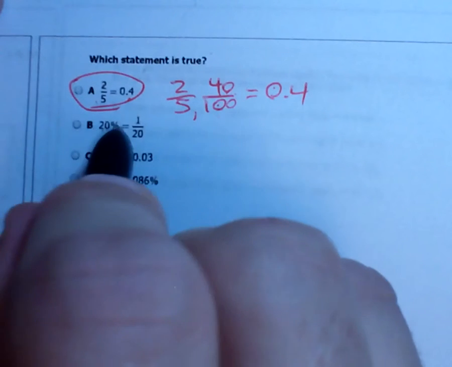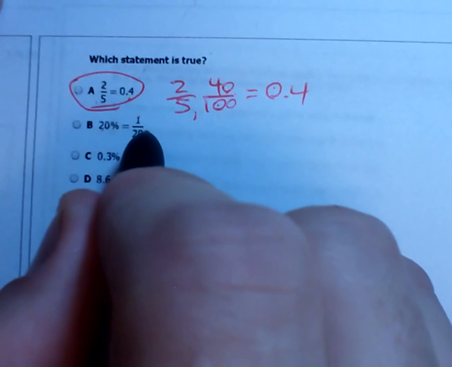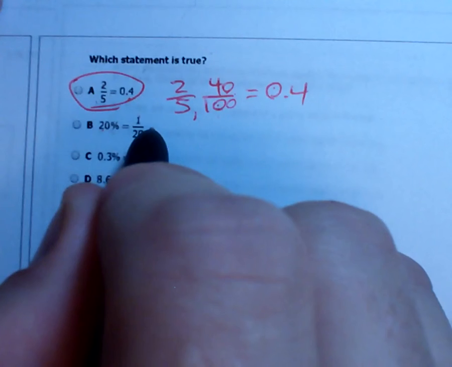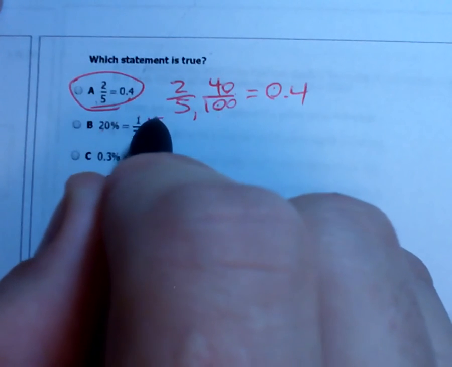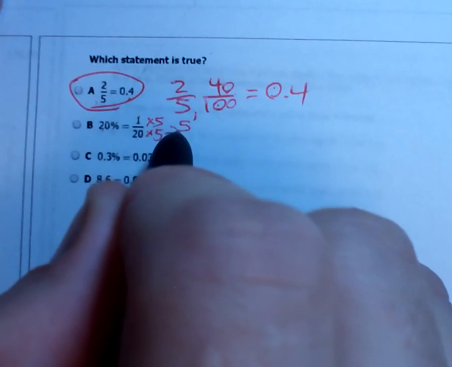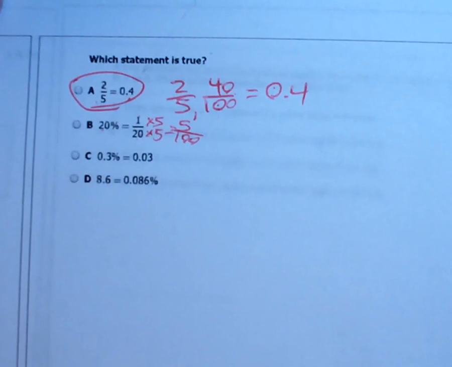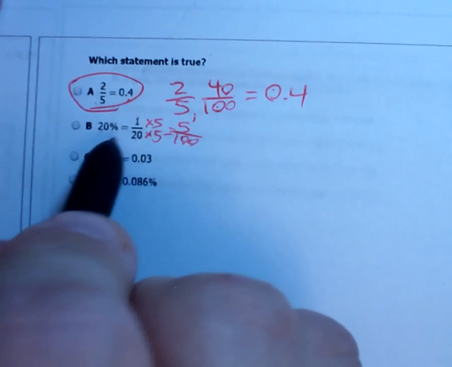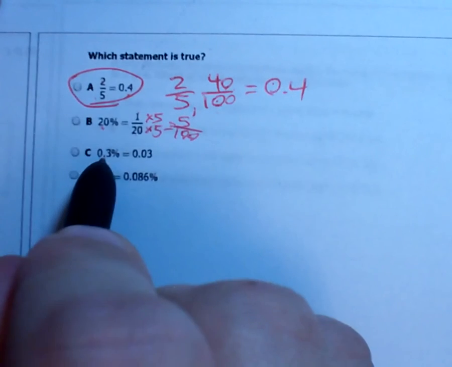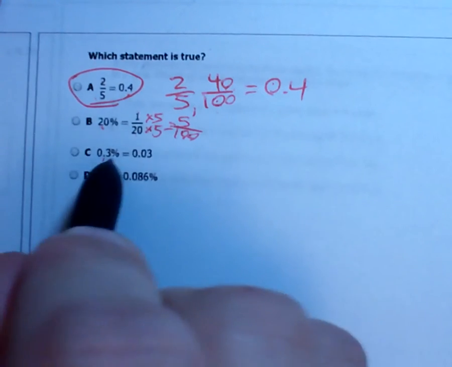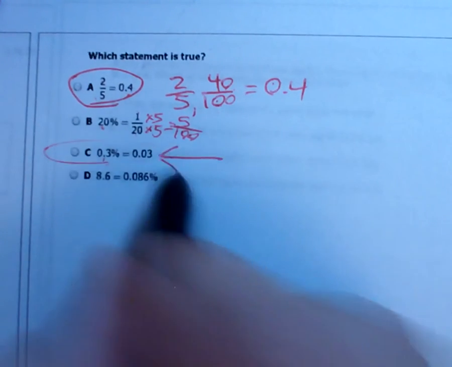All right, 20%. 1/20. Well, if you times that by 5 to become 100, and do it to the top, you would get 5 hundredths. All right, well, 5% is not what we're looking for. Because it says 20%. This one right here, that's where a lot of people get messed up. This is the one they're going to try to trick you with. This is the trickster right here.